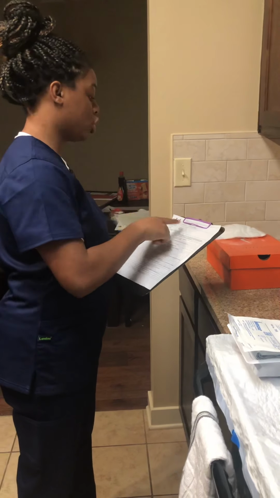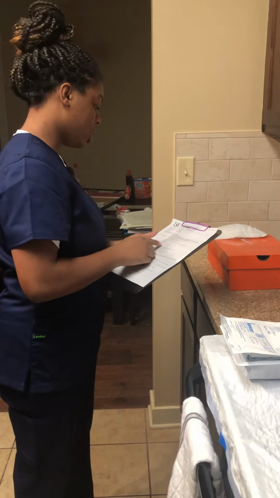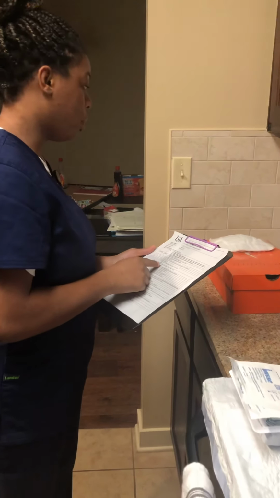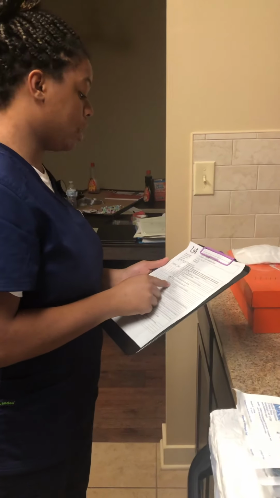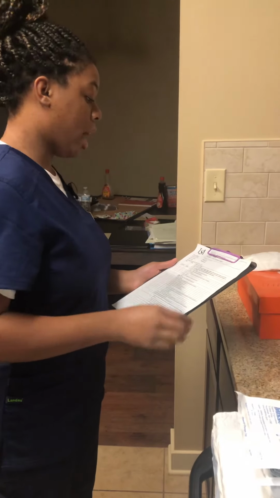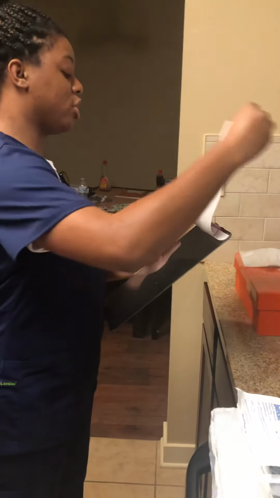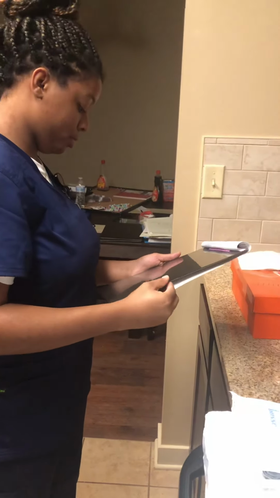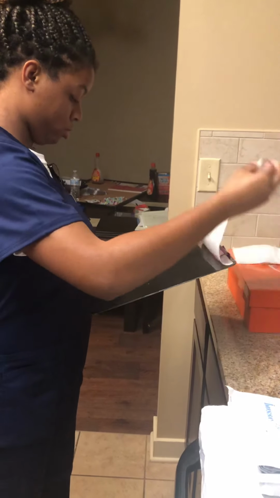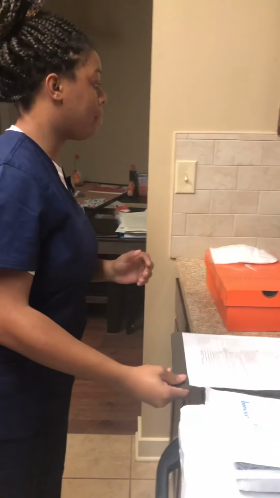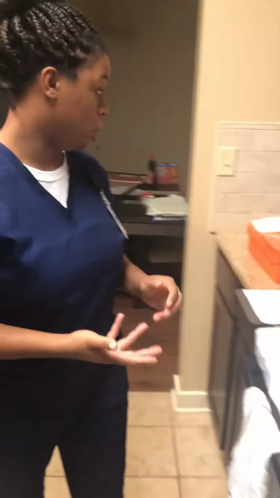Before we begin, I'm going to check your order to confirm that we are doing a normal saline, wet to dry dressing change to hip every 4 hours. I will now check the hospital policy and gather my tools and equipment.